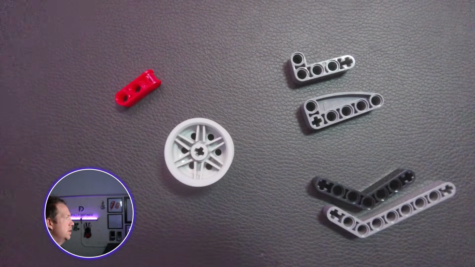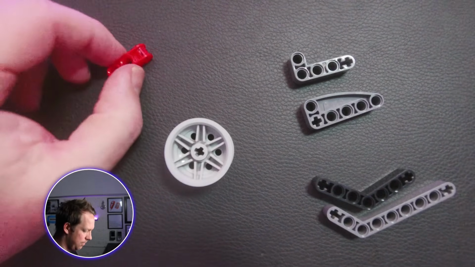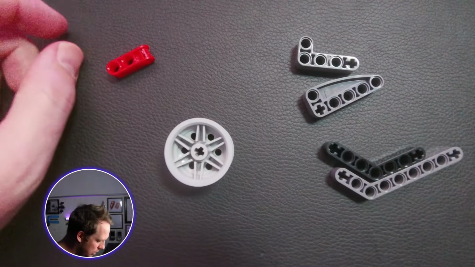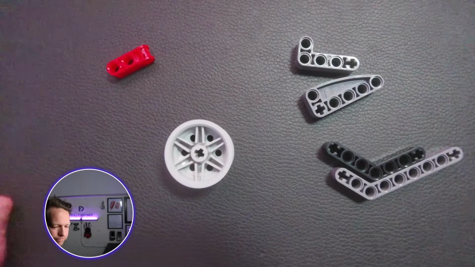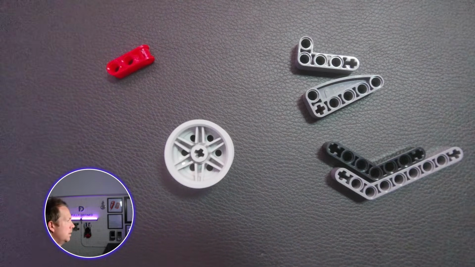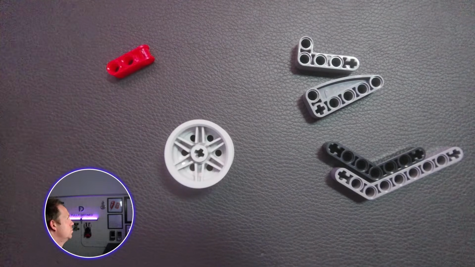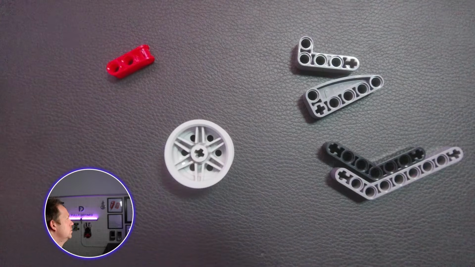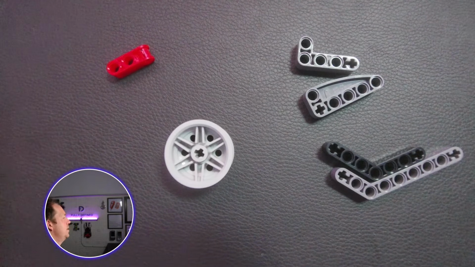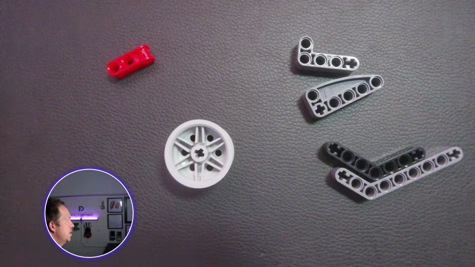Anyone in the chat want to pick which one I'm going to do next? So we've got the red one with the angled arms, or the hub. Let me know. Everyone's busy. Waiting for the stream to catch up.